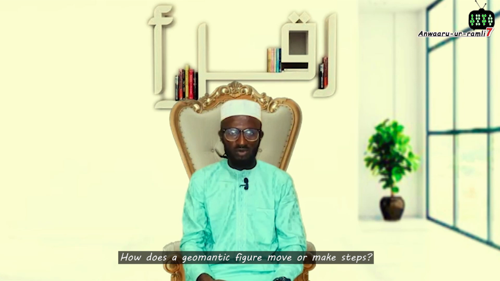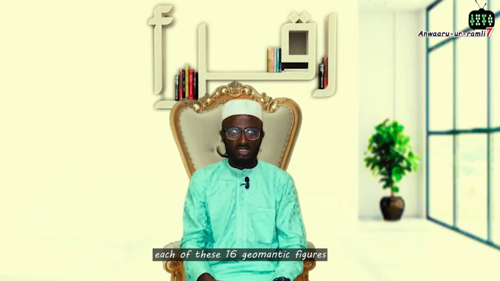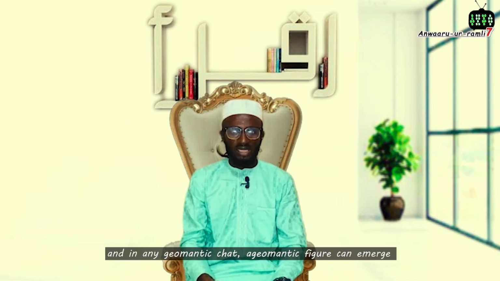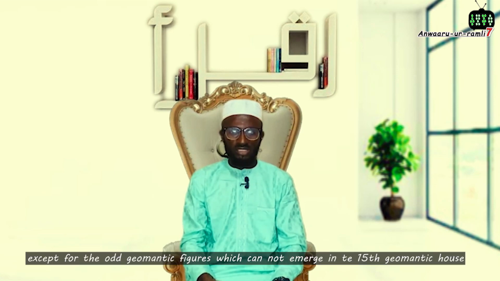How does the geomantic figure move or make steps? We have 16 geomantic figures and 16 geomantic houses. Each of these 16 geomantic figures rule a specific geomantic house, and in any geomantic chart, a geomantic figure can emerge in any of the 16 geomantic houses, except for the odd geomantic figures which cannot emerge in the 15th geomantic house.